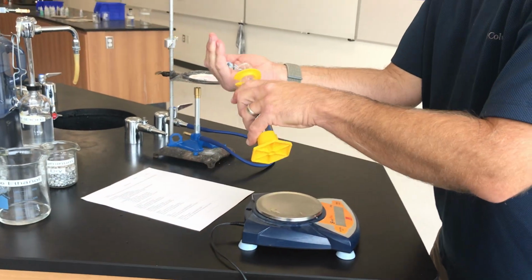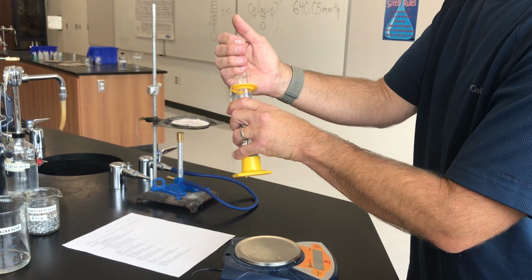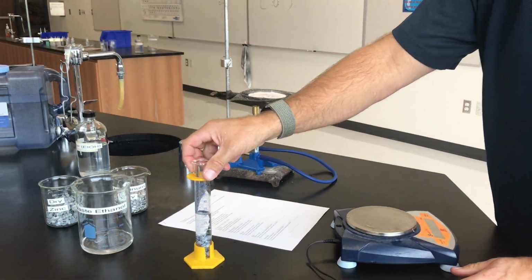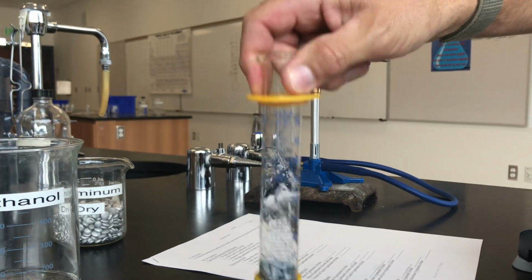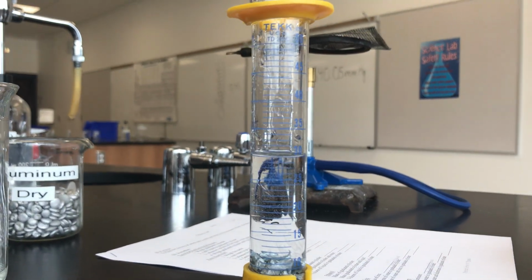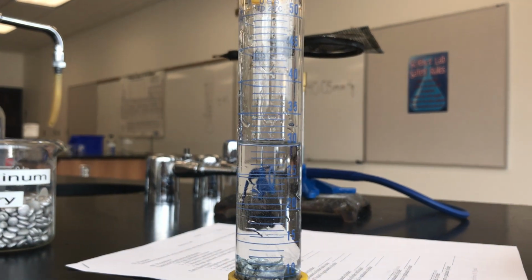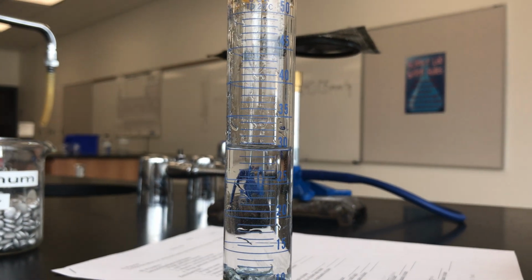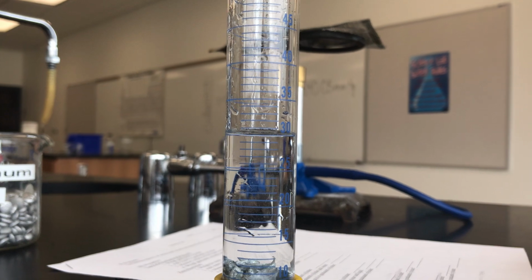And then we'll carefully slide the zinc that we weighed previously into the graduated cylinder. Get the air bubbles out. And we will then measure the volume of the zinc in the water.